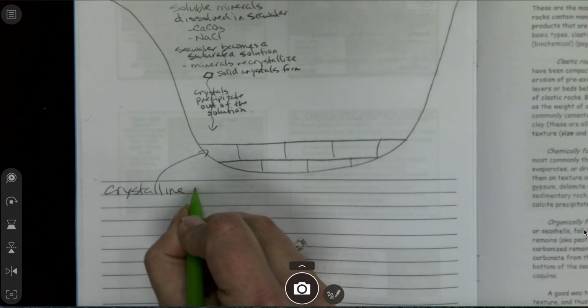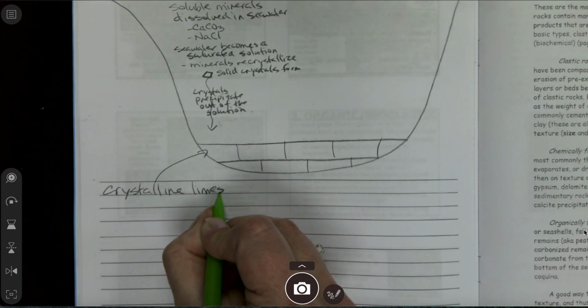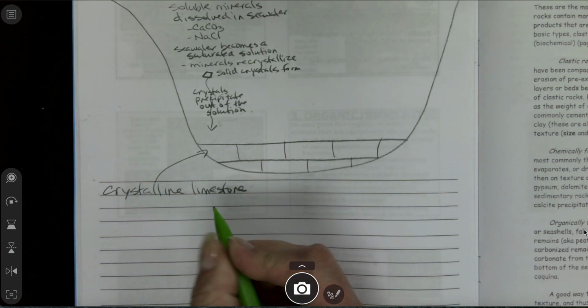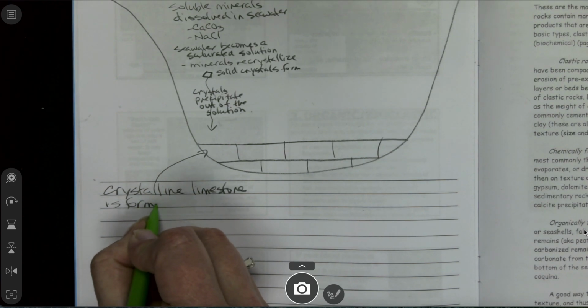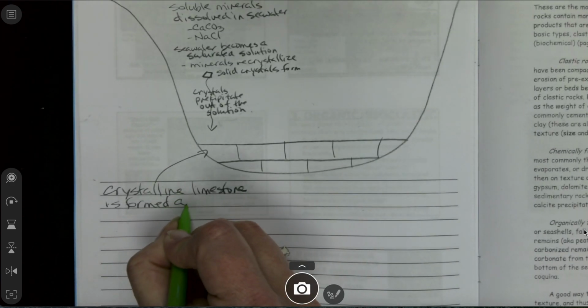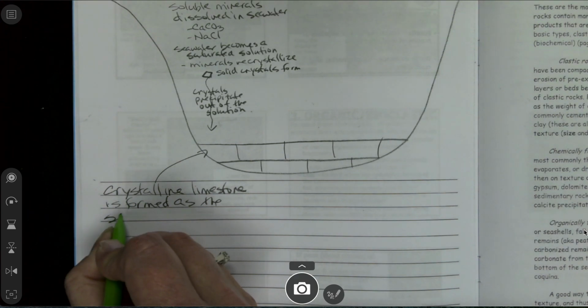Now here, this is around the time where we stopped in period 2. So this is crystalline limestone, all right? And crystalline limestone is formed as the seawater evaporates.